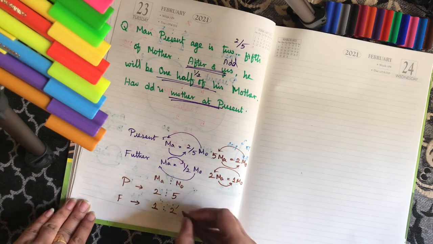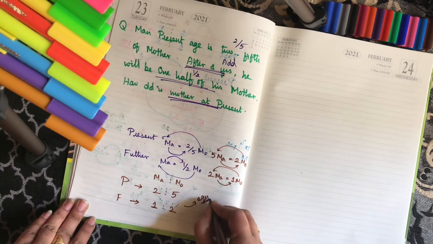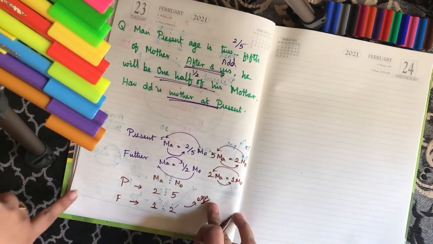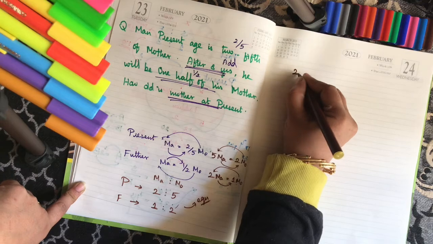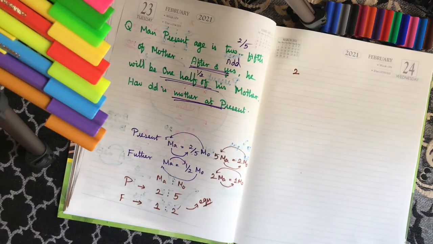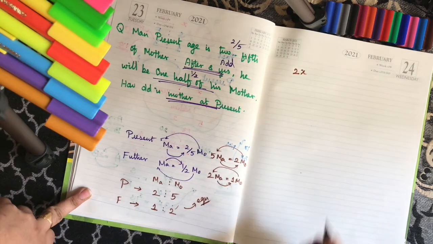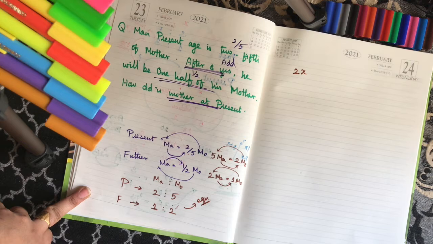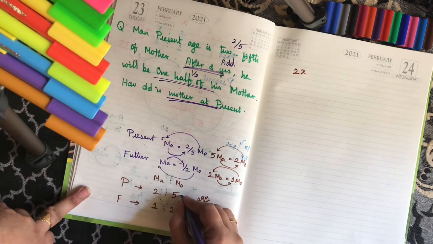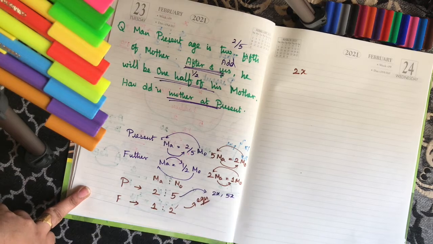So we need to convert this to an equation, that is our second method. To convert it to an equation, I'm just changing this 2 is to 5 into numbers. So if I do so, I will get 2x and 5x, right?